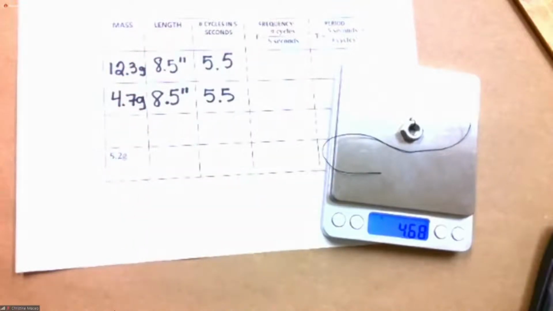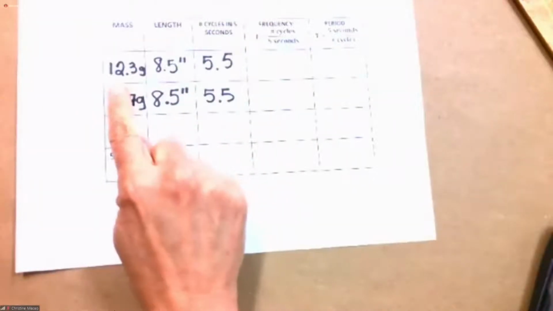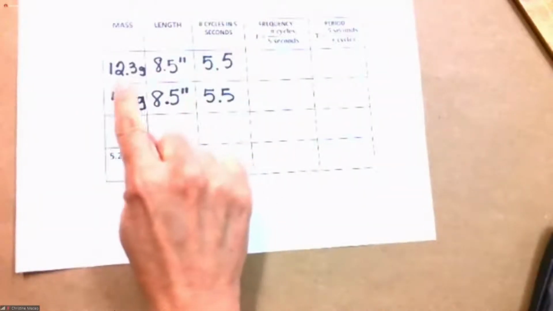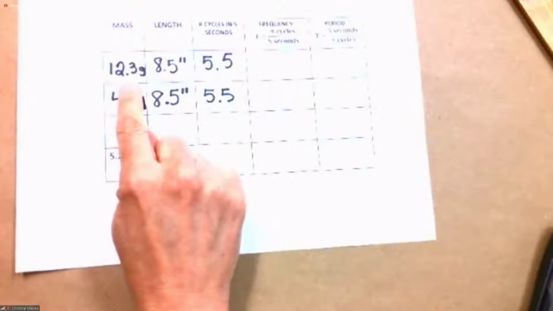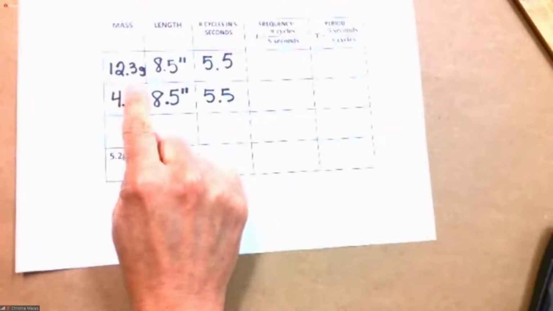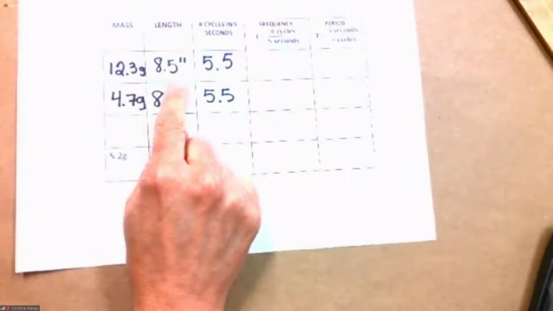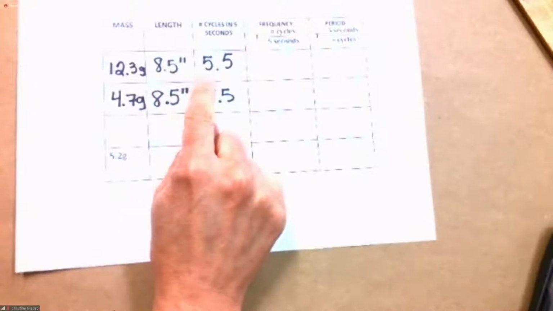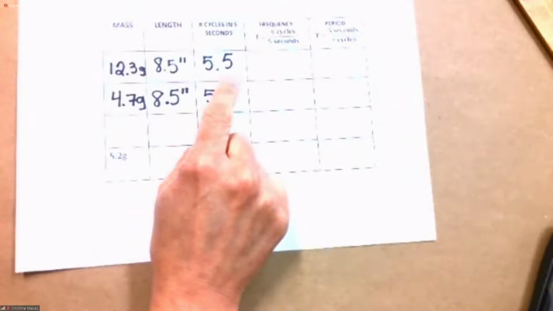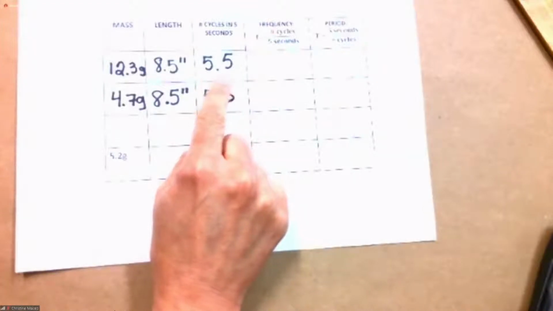So let's take a look at the data that we've taken so far. And what we see is that when we had a 12.3 gram bob on an 8.5-inch string, it cycled 5.5 times in 5 seconds, or oscillated, moved back and forth 5.5 times in 5 seconds.